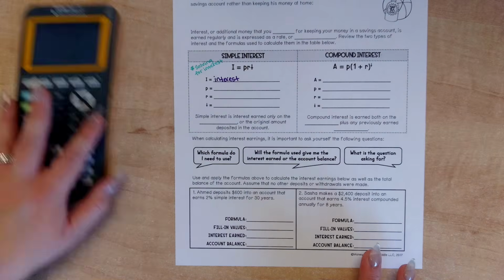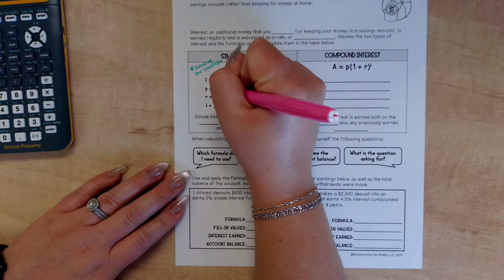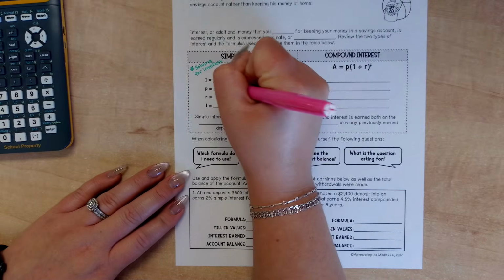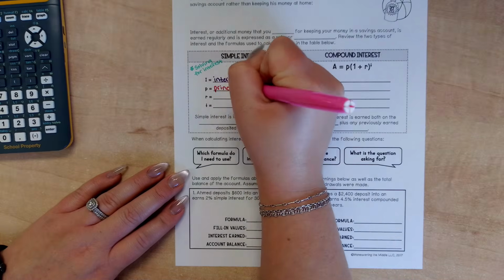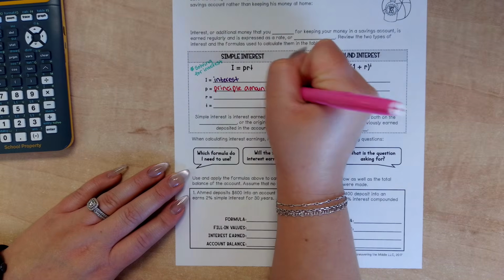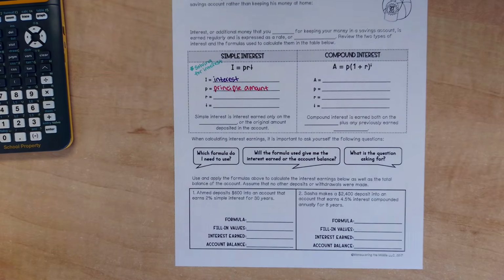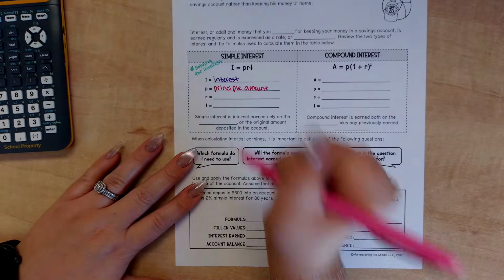I'm going to move this calculator out of the way. There we go. So P, this is your principal amount. So what that means is like the amount of money that you either started with or the amount of money that you maybe have deposited in the very beginning. So those are some keywords that you're looking for is this person started with this much money or this person deposited this much money. The next thing is the rate.